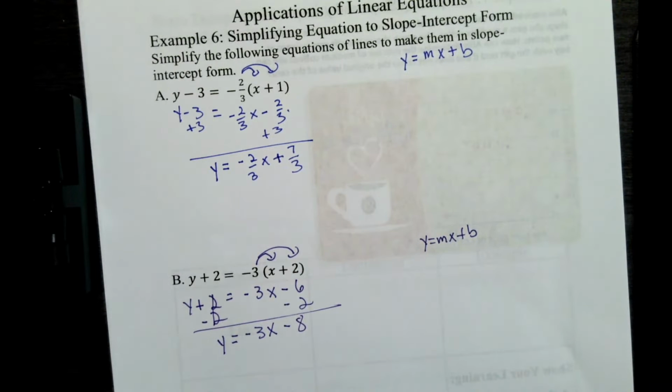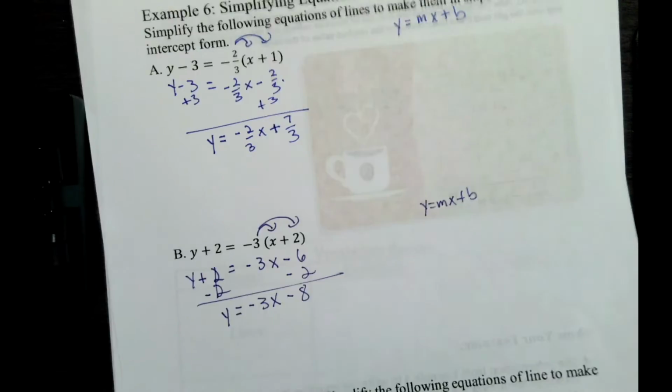So boom, we did it. We got us our slope-intercept form. That's really all there is to it when given one like this. Get it in that form where it is y all by itself. I'm not going to work out the ones you're learning, but if you ever want to see those, of course they are in class for you to look at in our binder.